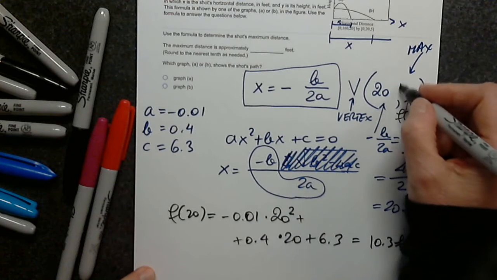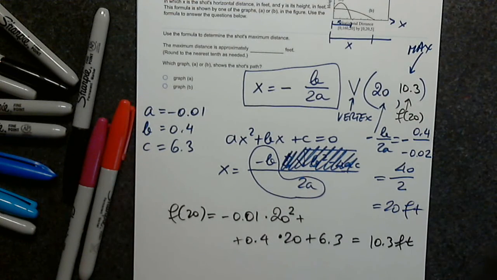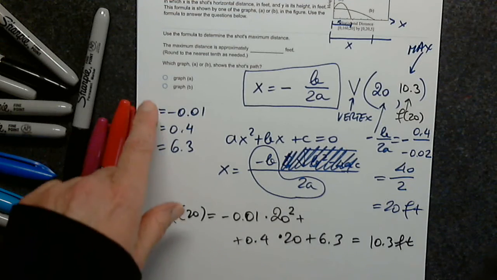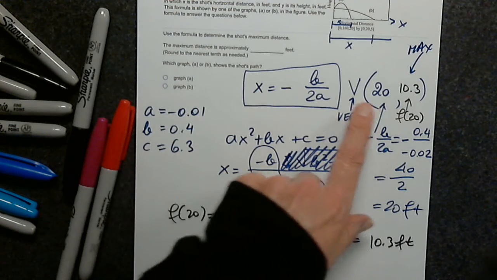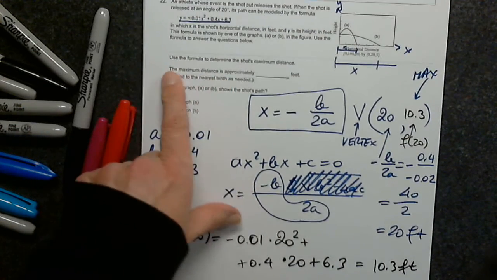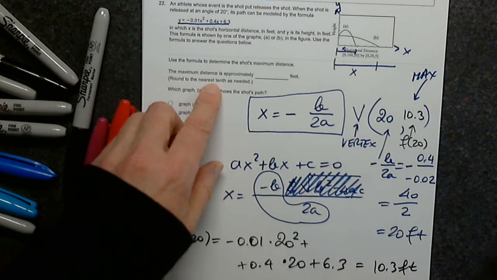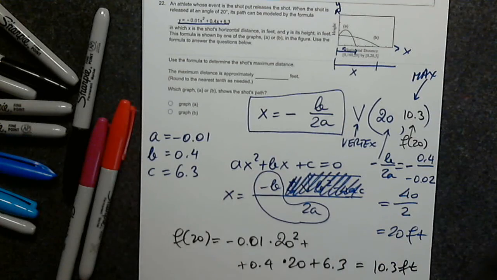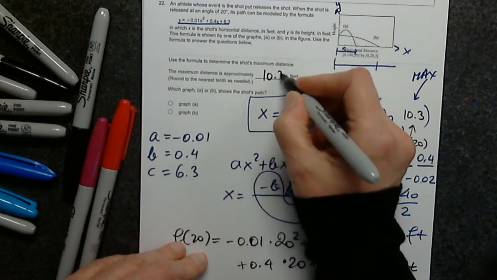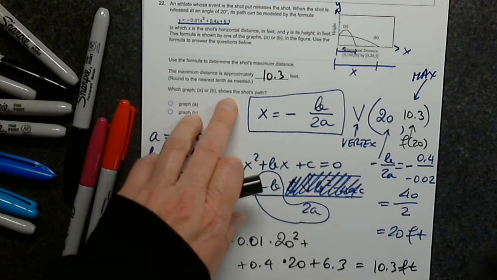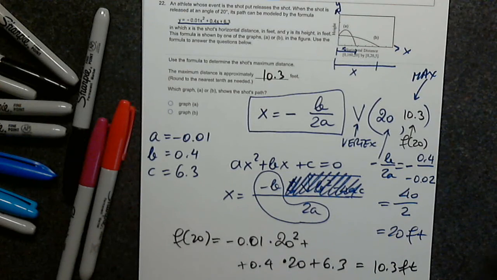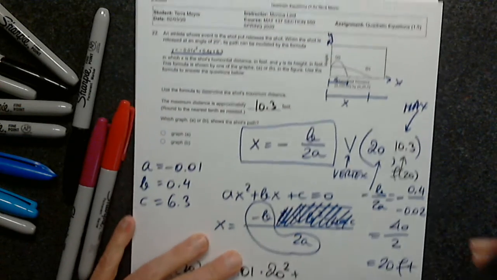So then this is 10.3, and the height is 10. The distance, very careful, always read the fine print. Round to the nearest tenth as needed. There is no need. This is exactly 10.3. And then which graph, part A or B, shows the shot's path? I don't know. I have to see.